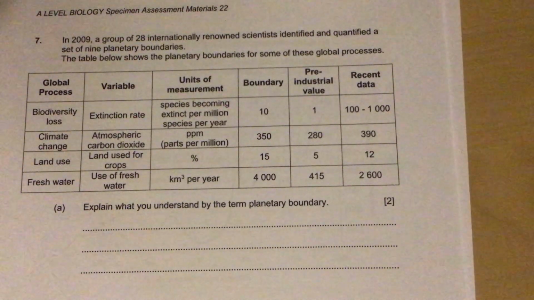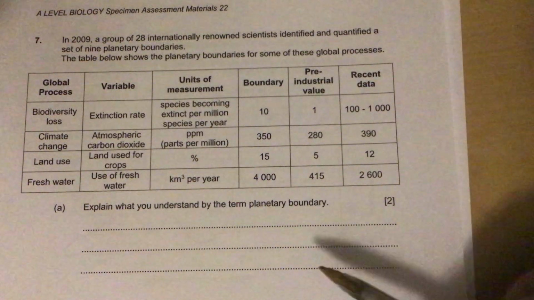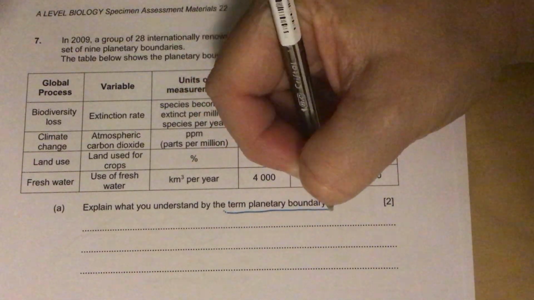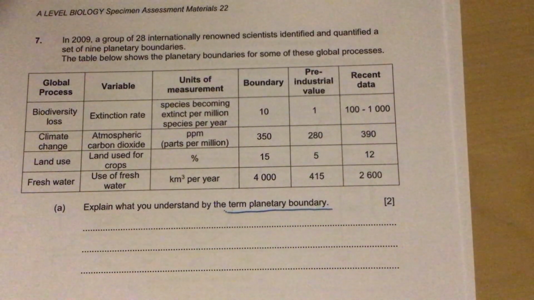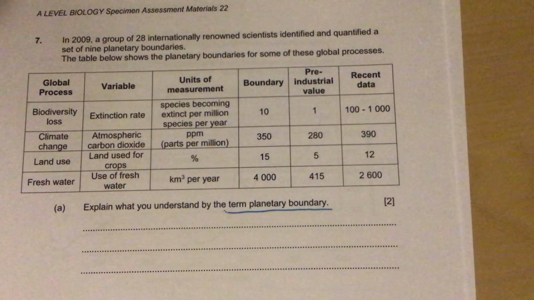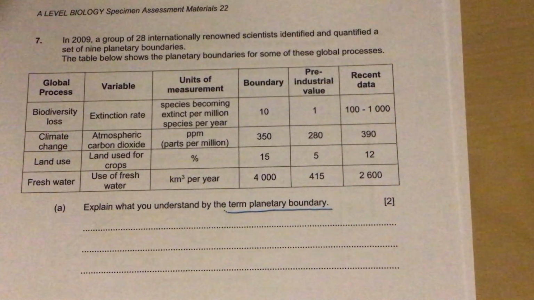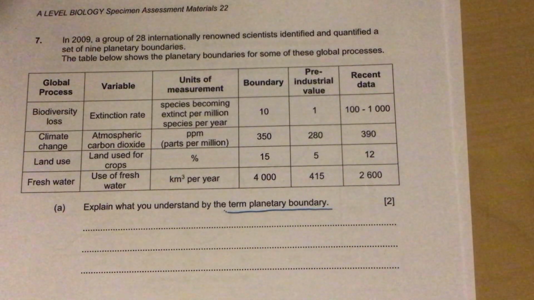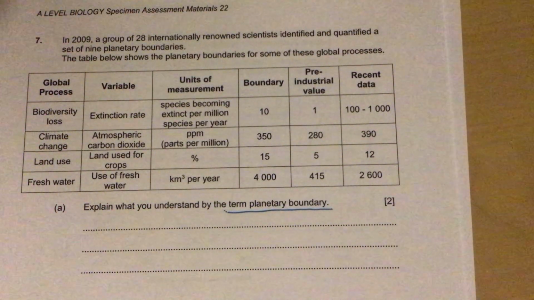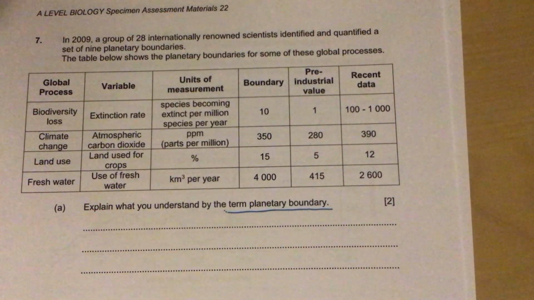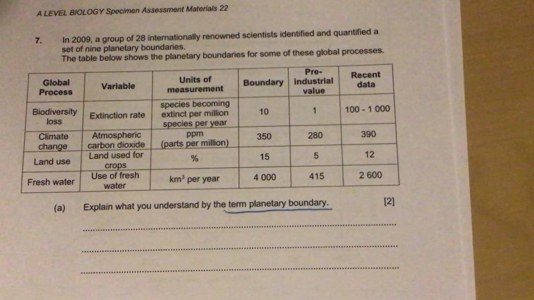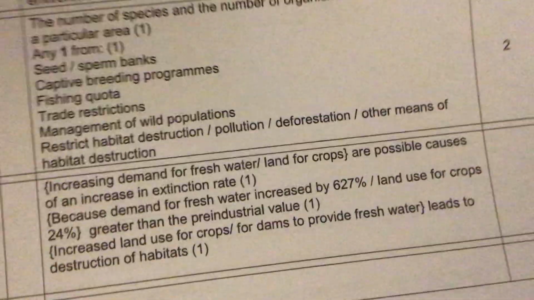So you've got a table with a lot of data. Your first question, it's a definition question. Define the term planetary boundary. It's a safe operating space, and if you cross the threshold, you have got an exponential change, an irreversible change, something that gets you from that safe operating space, where those global processes are hopefully all operating in. And once you've crossed that threshold, that's when you've got the problem.